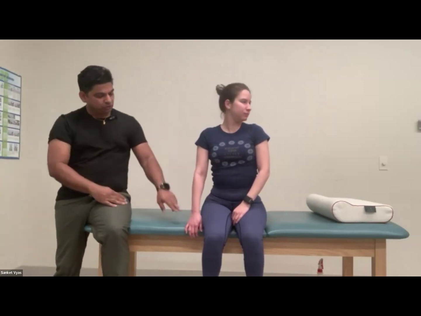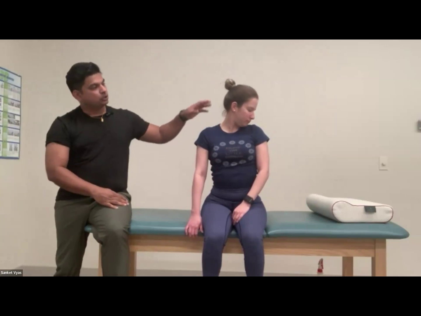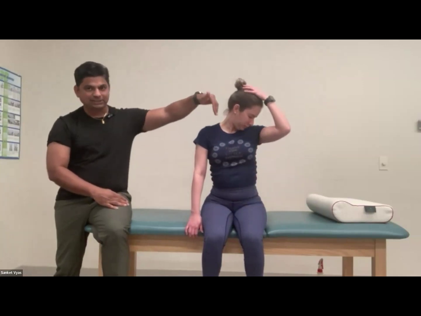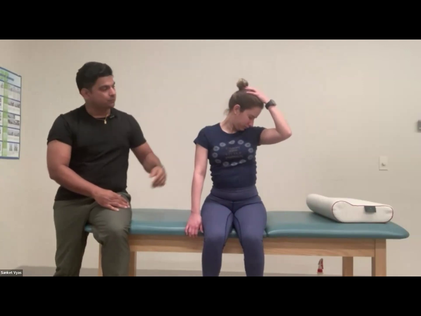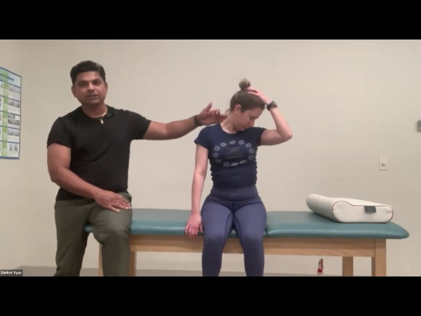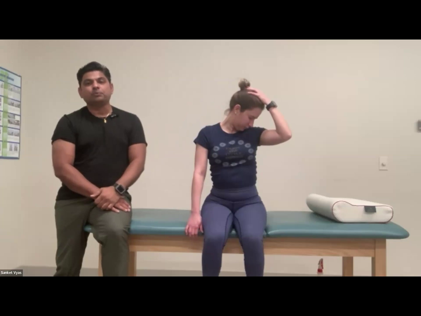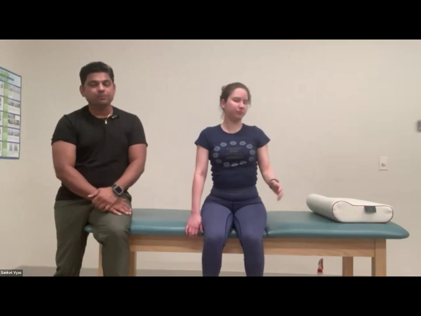I'm trying to address the levator scapula, which is one of the muscles in your neck. So again, you keep your shoulder down, you turn your head left, and you look down, forward. You can use your hand to push it down. You're gonna feel the pull right around here. So that's the forward bend, especially for the levator scapula.